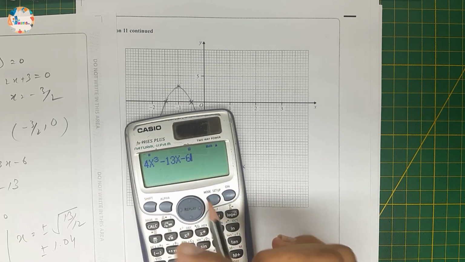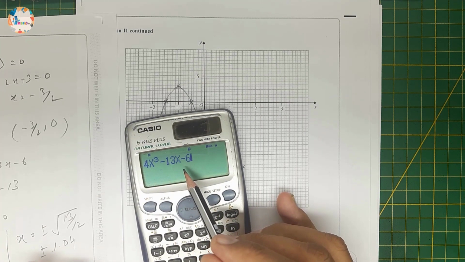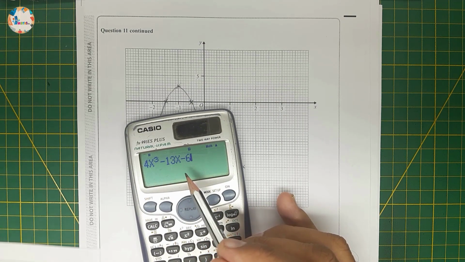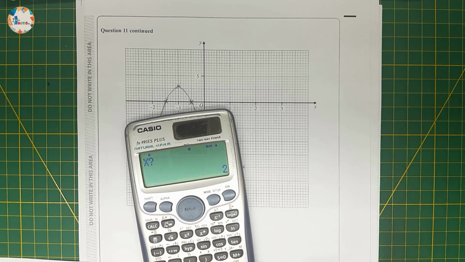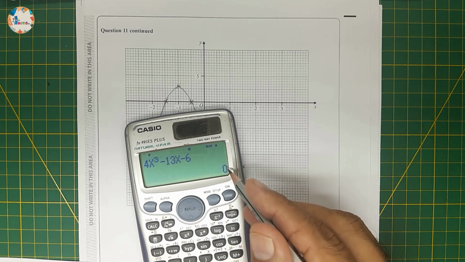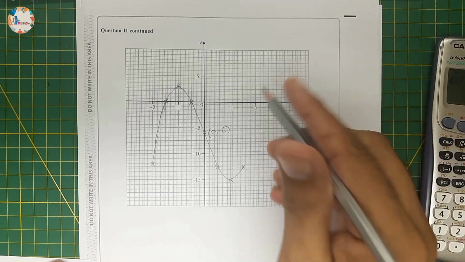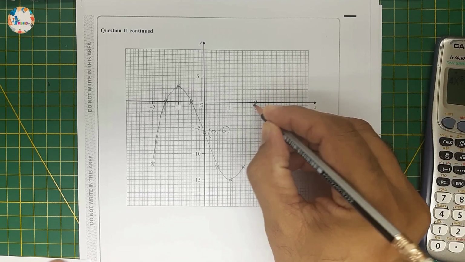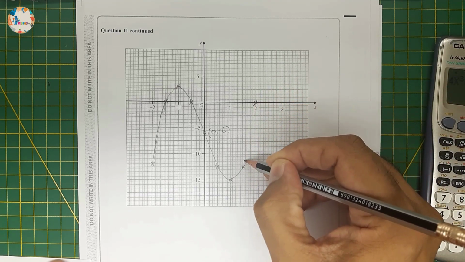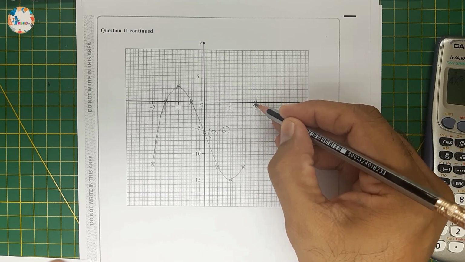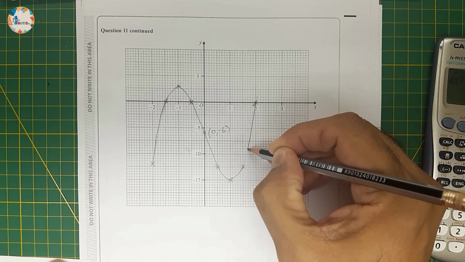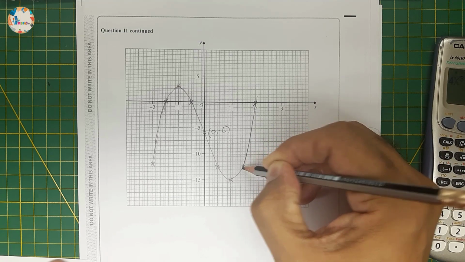This is the equation which we have already written on the calculator, and we will calculate for x is equal to 2 and we will get the value 0. So it means that this point is also included, and our curve will be extended up to this one, like this.